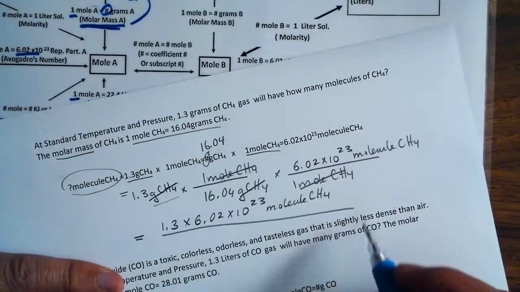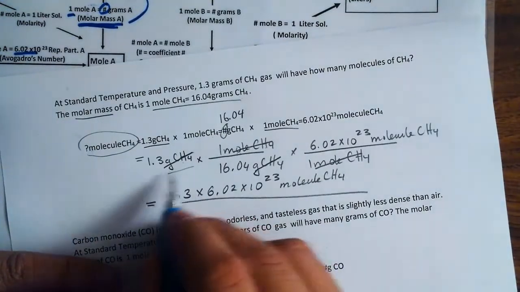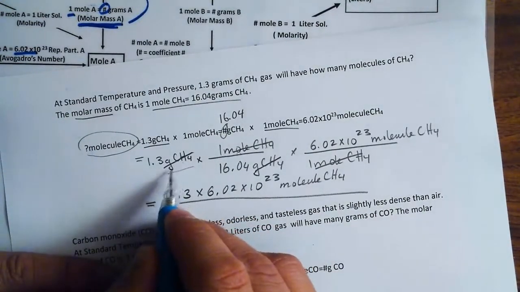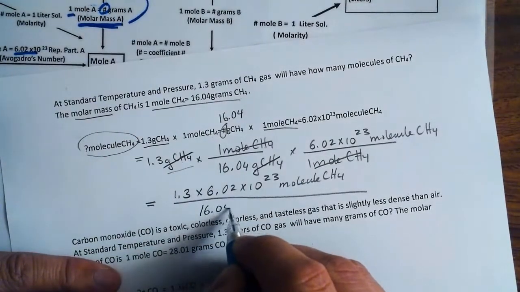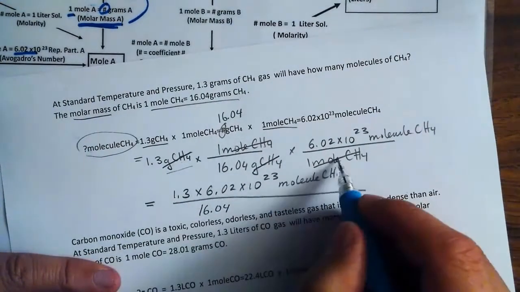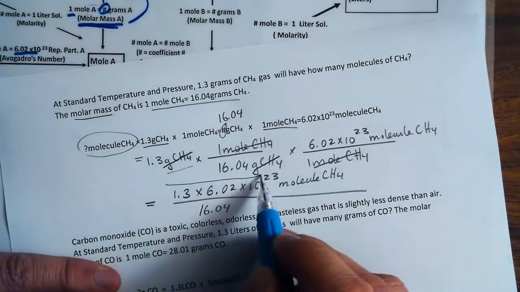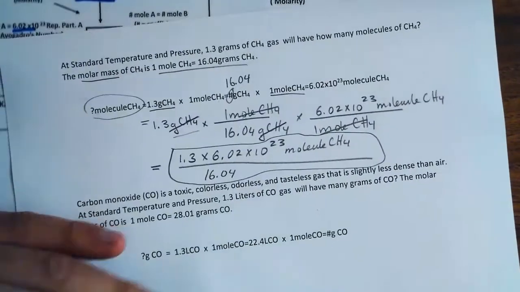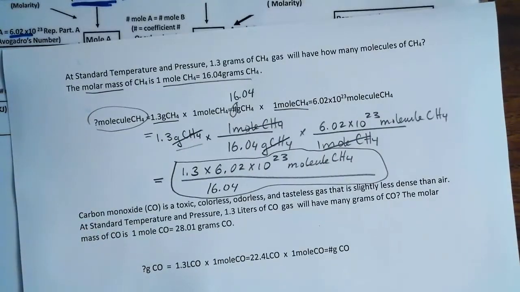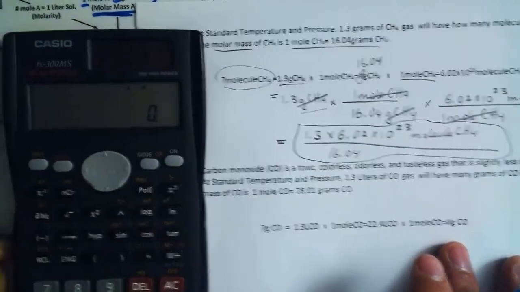Sorry about the ugly line, but this is a fraction line. What are the numbers on the bottom? Here it doesn't have any number on the bottom, so we move on to the next one. So we have 16.04, and this is the 1, so we can ignore it. So this is our answer overall. And of course, we can simplify this with a calculator. Let's plug this into our calculator so we can get our final answer. Isn't that great?